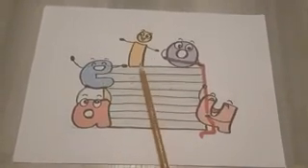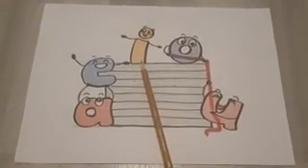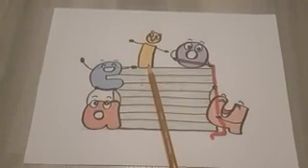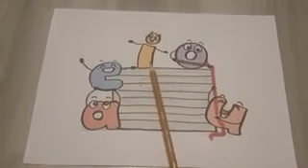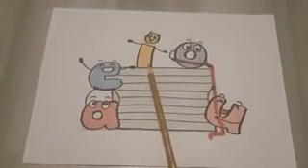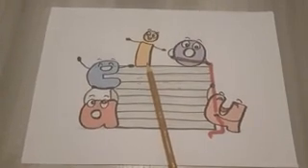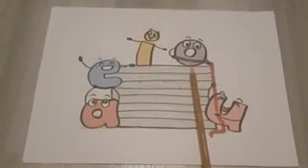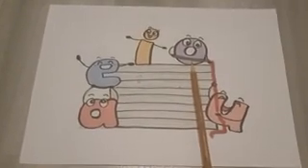What about this vowel? Do you remember its name? This is vowel I. So what's the long sound of vowel I? It's also I. What about this one? Do you remember this vowel? What's the name of this vowel?